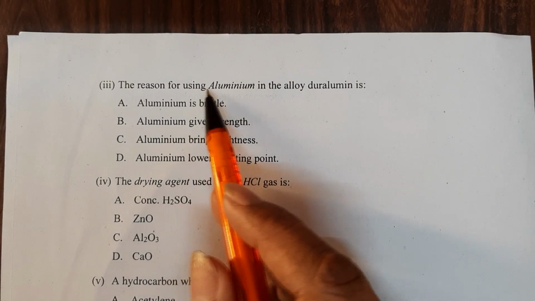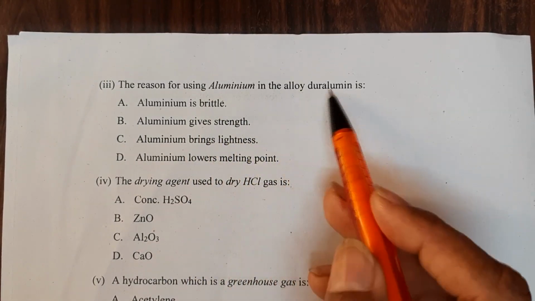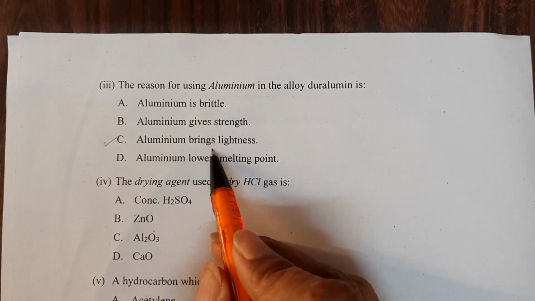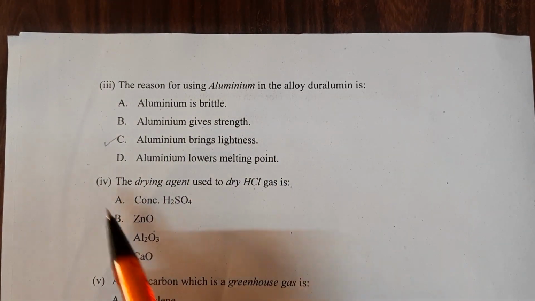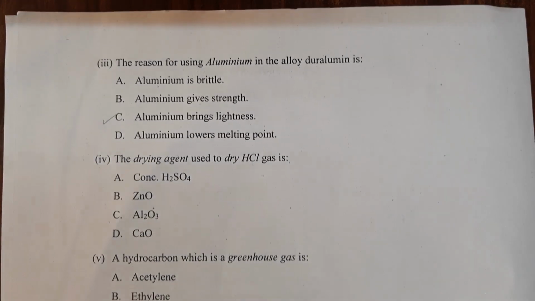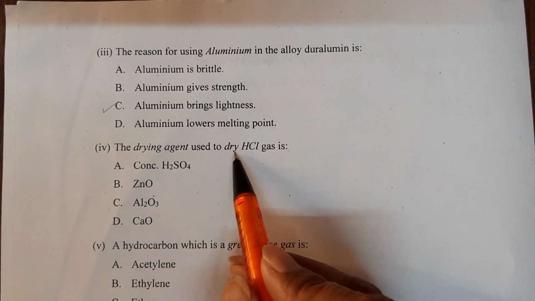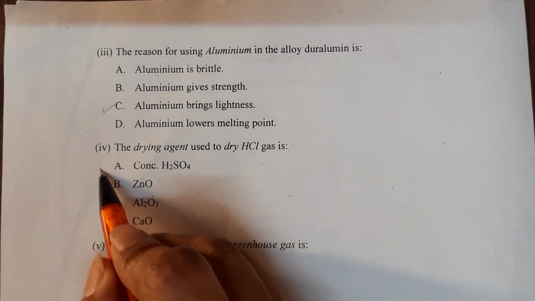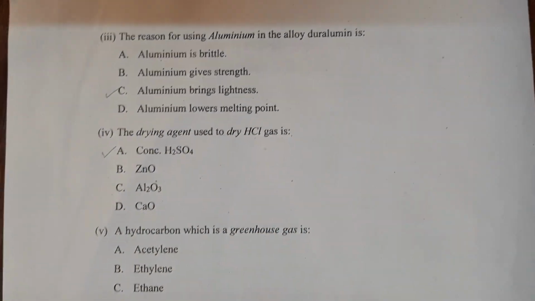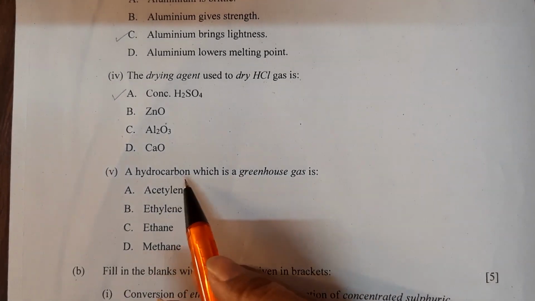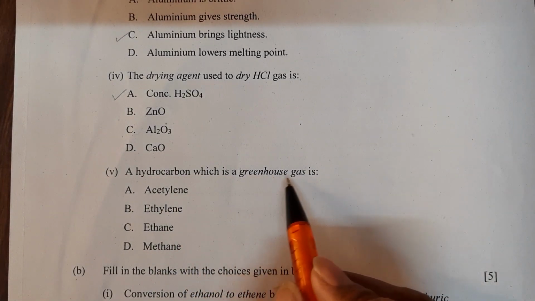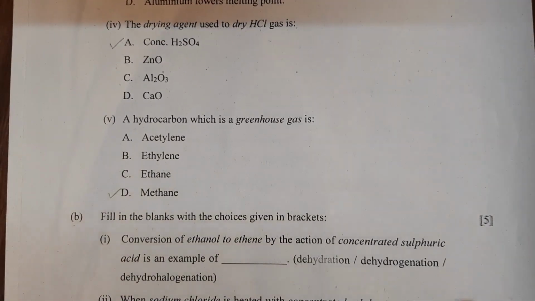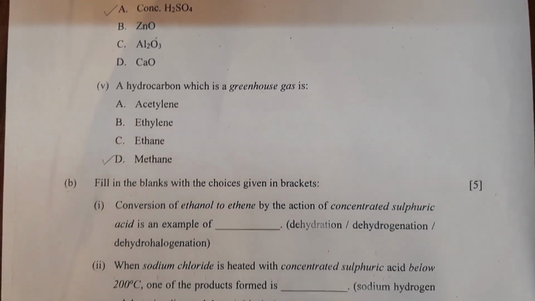3. The reason for using aluminium in the alloy duralumin is C, which says aluminium brings lightness. Number 4, the drying agent used for drying HCl gas, hydrogen chloride gas, would be acidic, so it would be A. A hydrocarbon which is greenhouse gas is methane. This all of you must be knowing. It's a very common question.